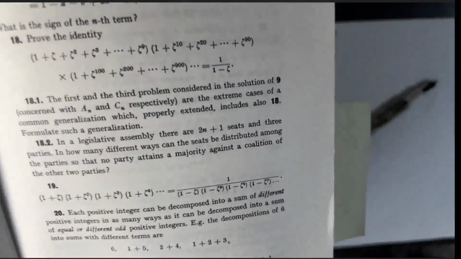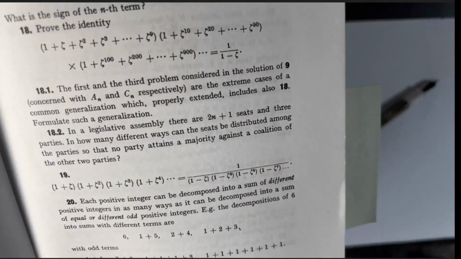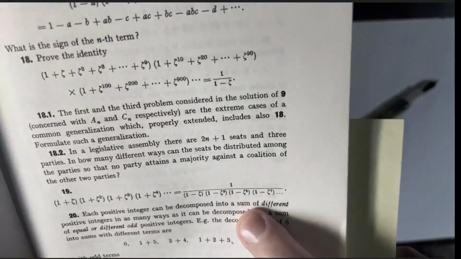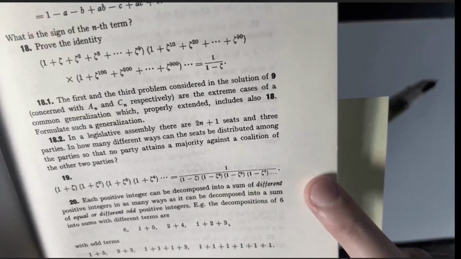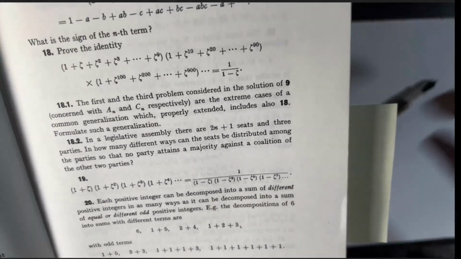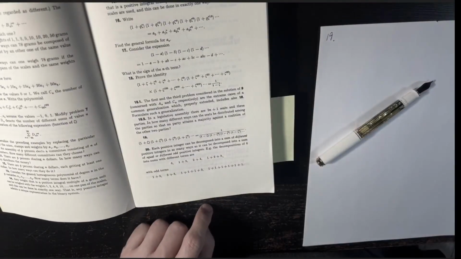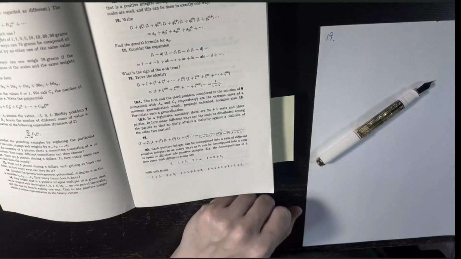But maybe the fastest way to do this is to try and interpret it in terms of his counting techniques that we just saw. The right hand side is just the odd powers expanded in geometric series. So products of infinite series of odd powers of zeta.